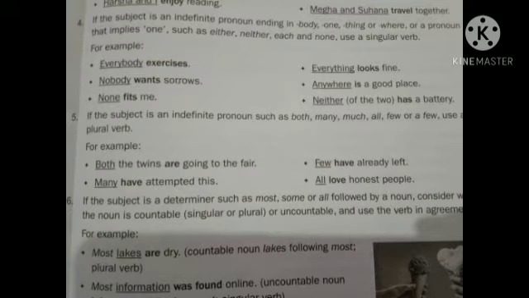Now, you know what is a subject, what is the object, and then a verb. So if in the subject place the words most, some, or all are coming, then I have to see which word is going to suit, whether it is a countable noun.